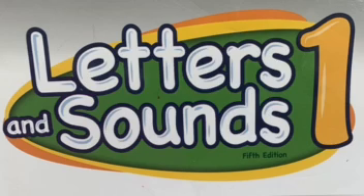Golden, 2 syllables. Hamburger, 3 syllables. America, 4 syllables. Try, 1 syllable. And curtain, 2 syllables. Today's workbook page is 132.